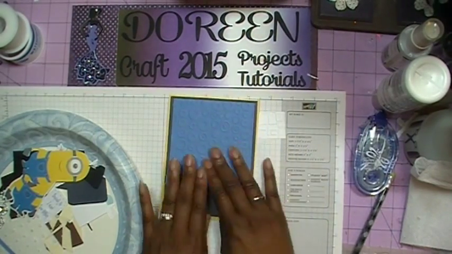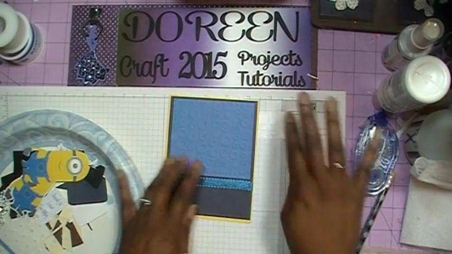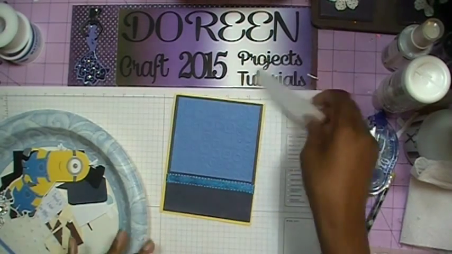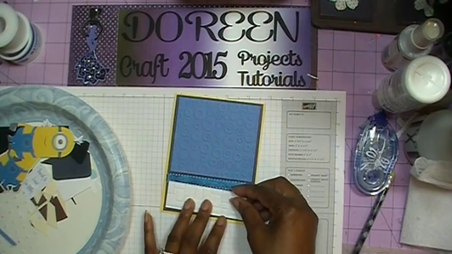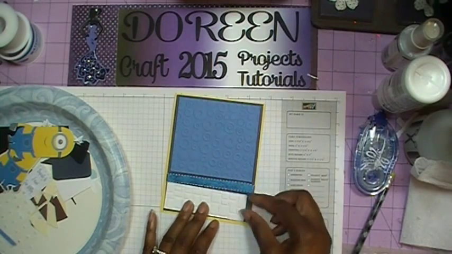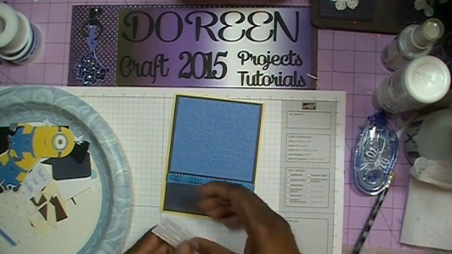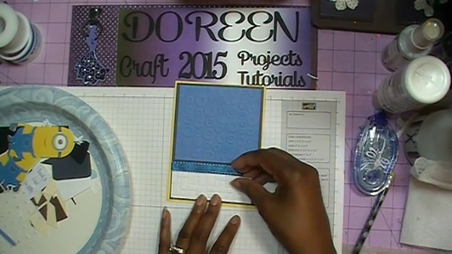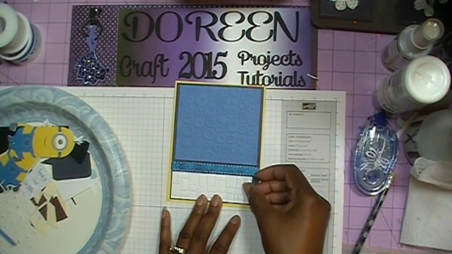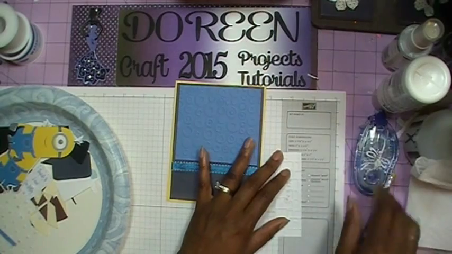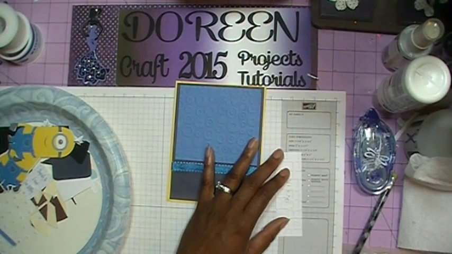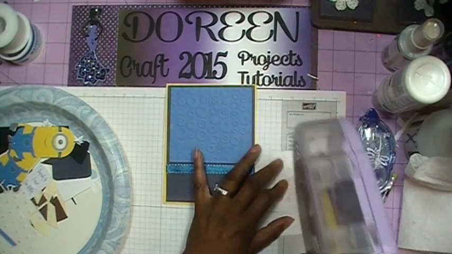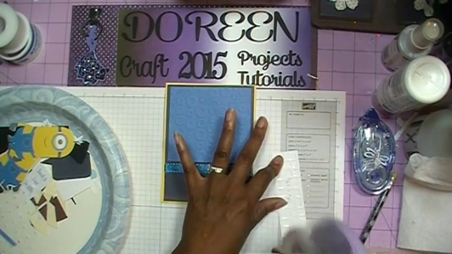Okay. So let's add our next piece, and that is going to be a layer down here. And actually it doesn't matter which way you face this. So we'll put that layer on next, and then we'll continue on with adding the rest of our pieces.